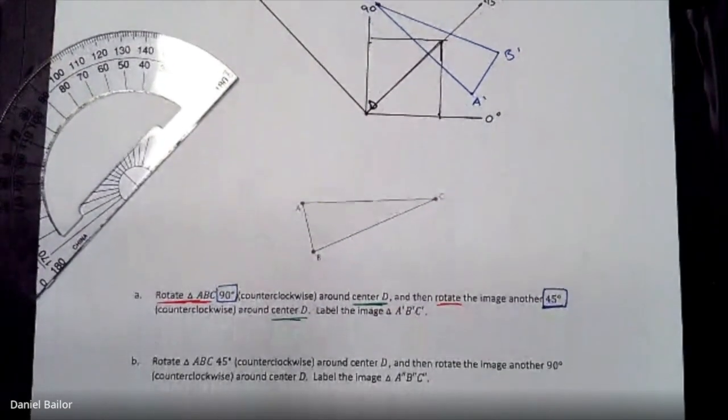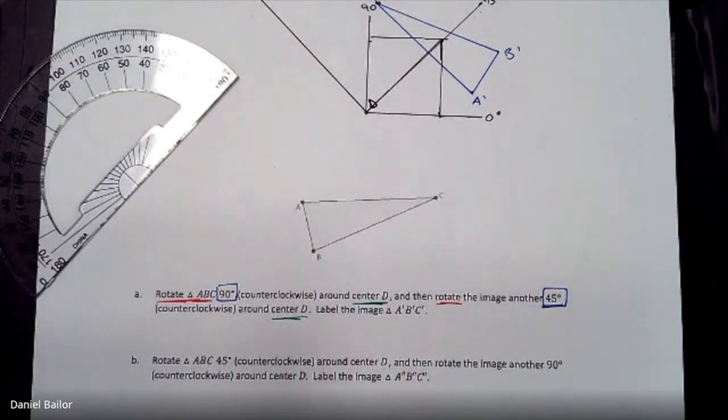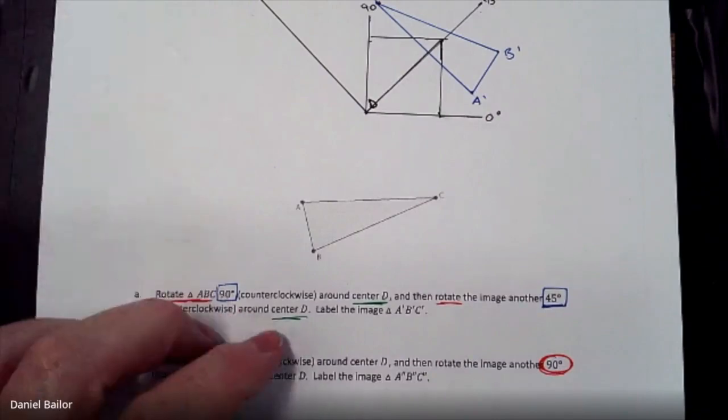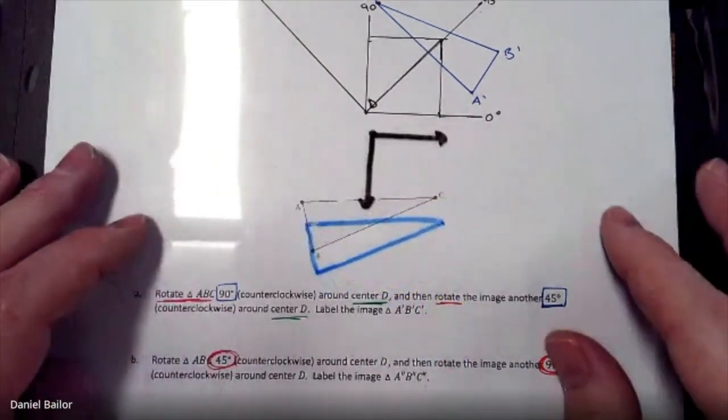For part B, this time it's almost exactly like part A, except this time I'm going to do 45 degrees first and 90 degrees second. So the first one I'm going to do 45 and then 90. I'm still using the same triangle. I'm still using center D. I'm just switching up the order of the degrees. So let me put this back.